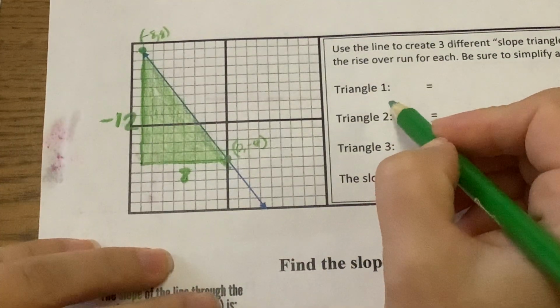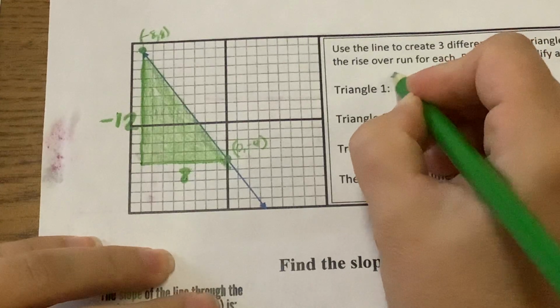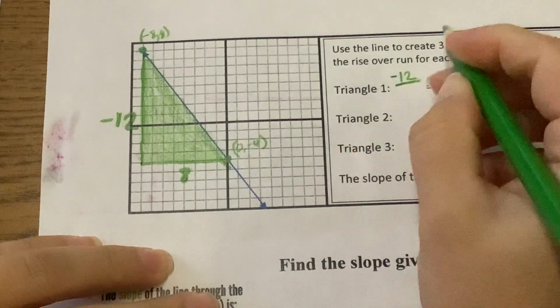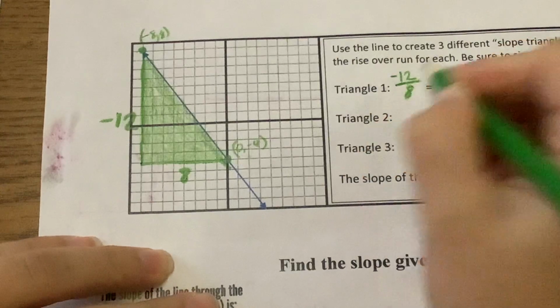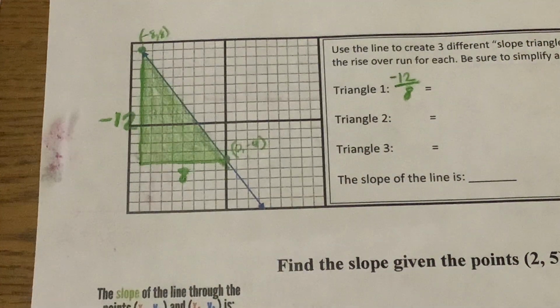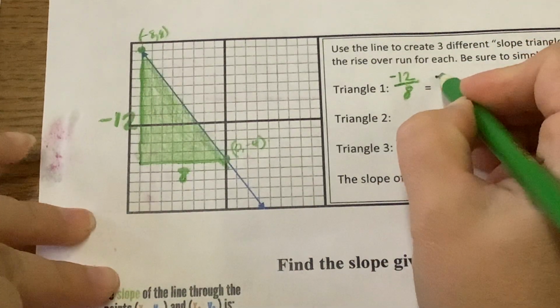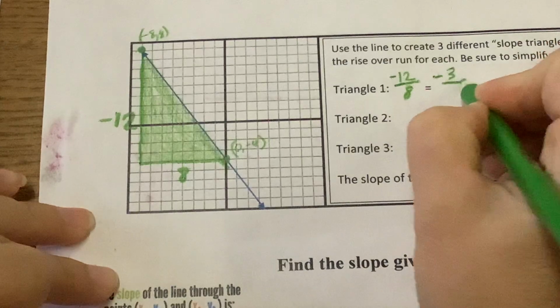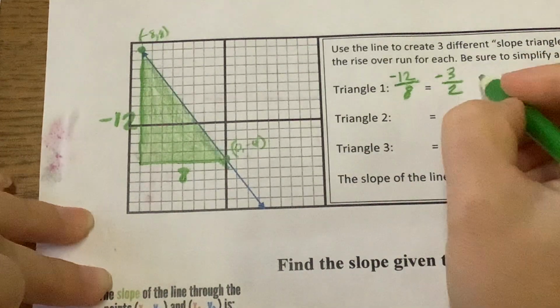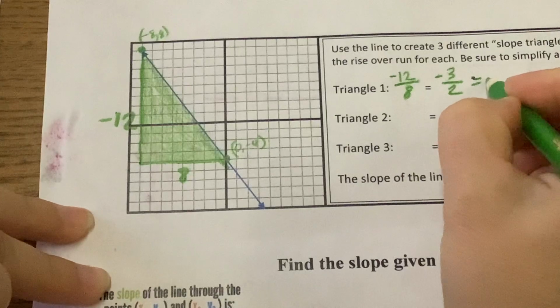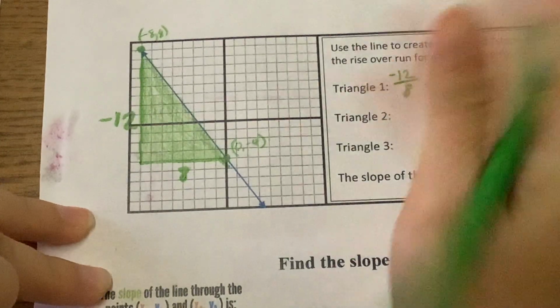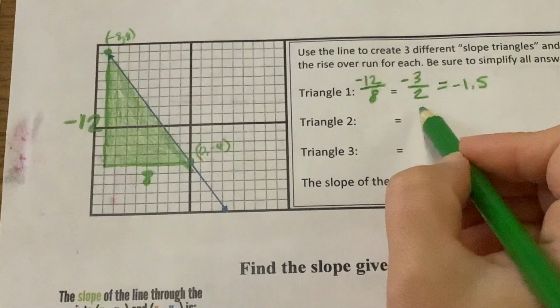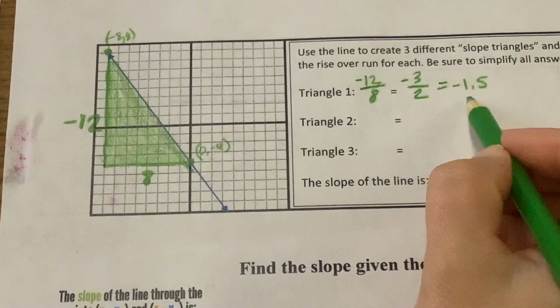Okay, so triangle 1, the rise was -12 and the run was 8. Simplify that fraction. Reduce that fraction to smallest terms. What's -12 over 8? No, it's not 3/4. It's -3 over 2. And what was that decimal you found? -1.5. Okay, so the fraction reduced is -3/2, but the decimal is -1.5.